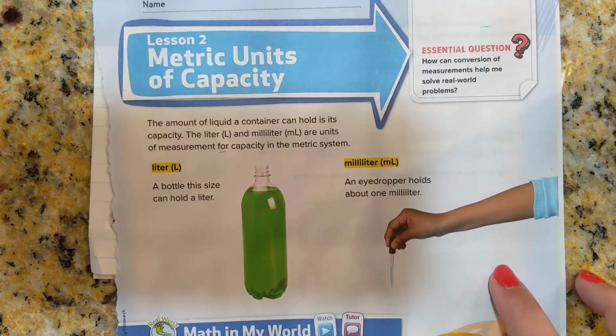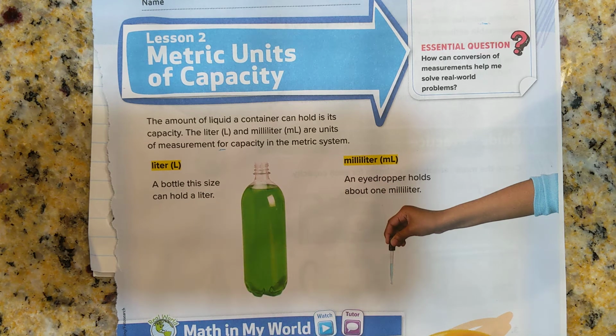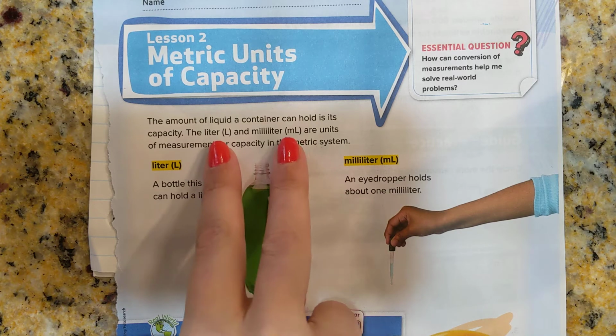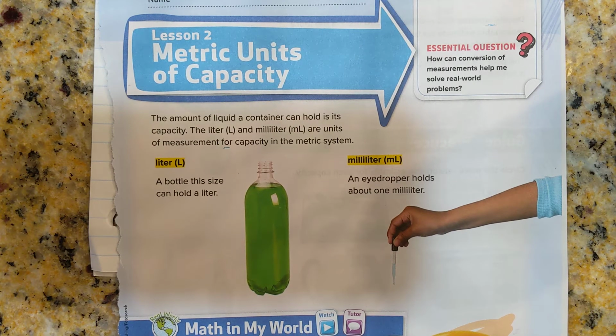All right, metric units of capacity. We have our liter and milliliter. So the amount of liquid a container can hold is its capacity. The liter and milliliter, you see how those are shortened, are units of measurement for capacity in the metric system that most of the rest of the world uses.